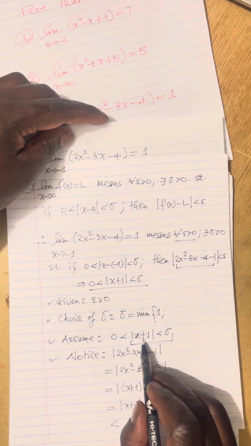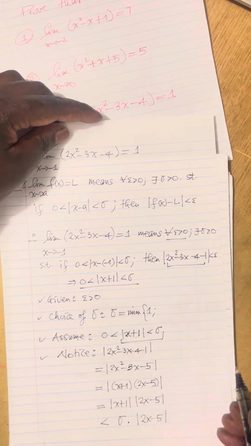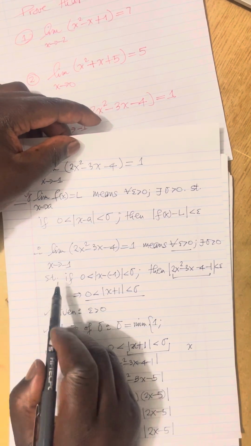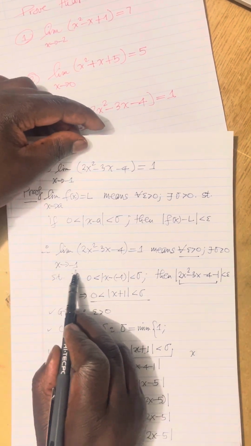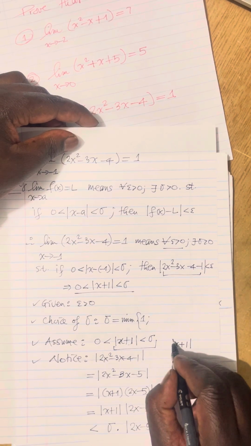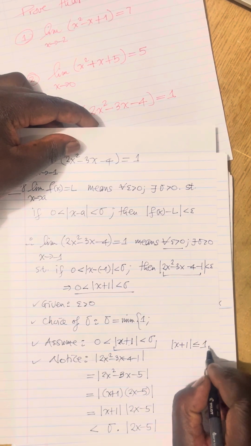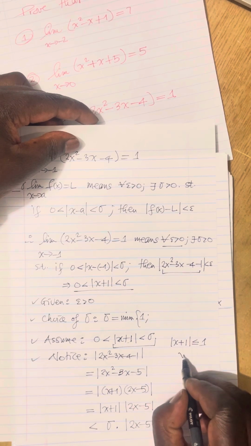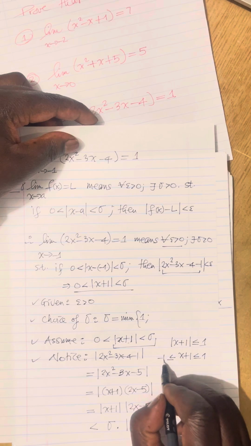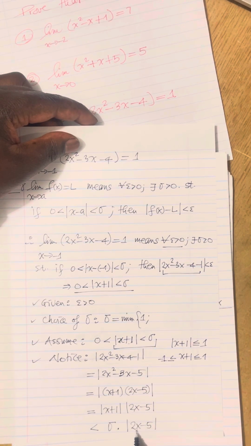We say the distance should be within 1. That's why we wrote a 1 there. The distance between x and minus 1 over here, which is x plus 1, the absolute value of that should be less than or equal to 1. Remove the absolute value signs, you get x plus 1 less than or equal to 1, but greater than or equal to minus 1. Now here you have 2x minus 5.